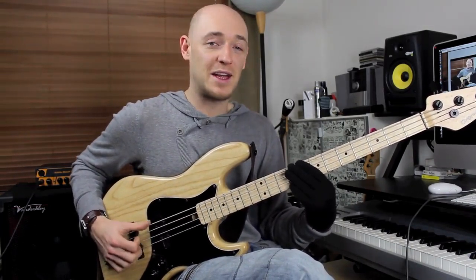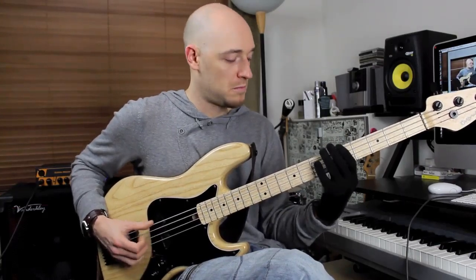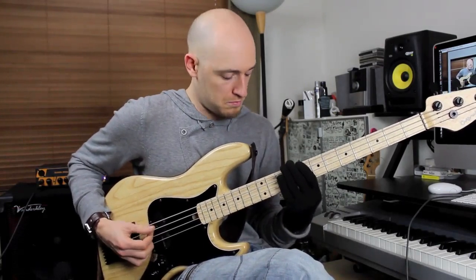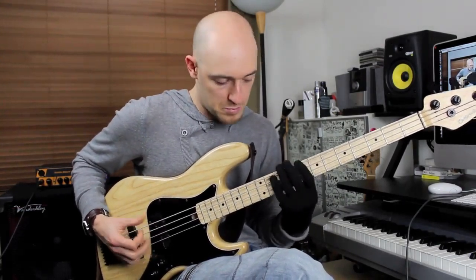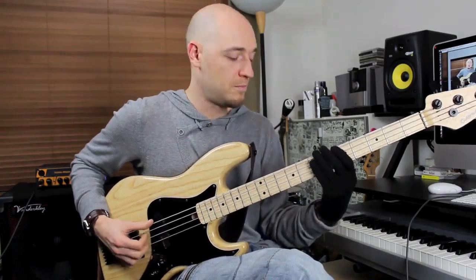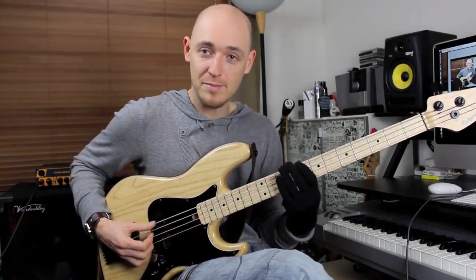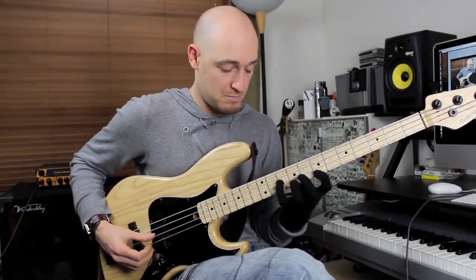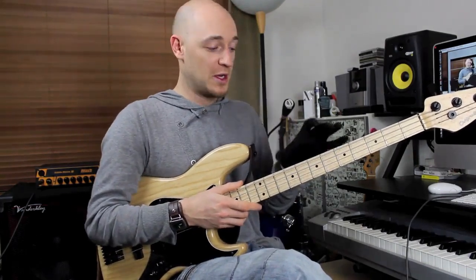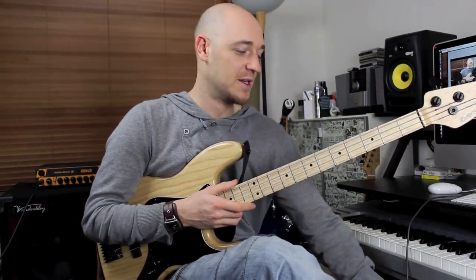Now I'm going to use that lick on the B flat major, okay? Once more. On the C. Okay, so we can transpose that lick to all the major chords within the sequence.